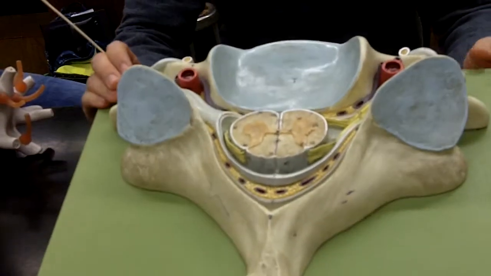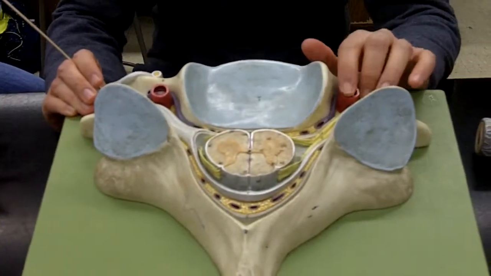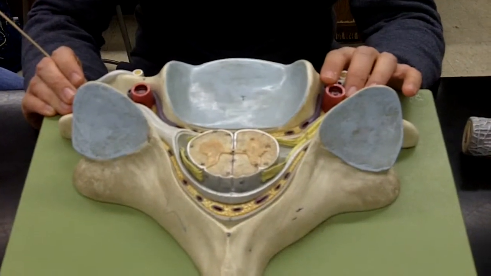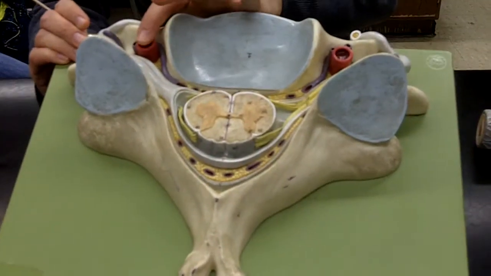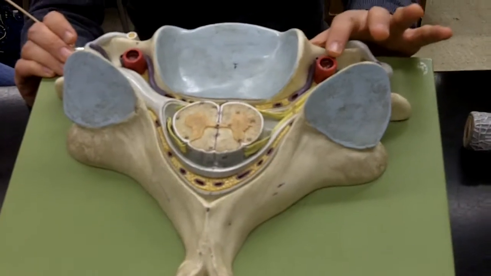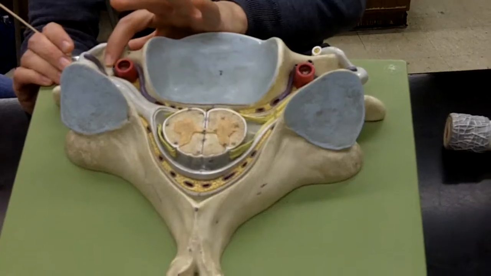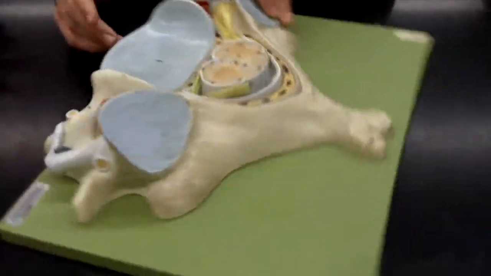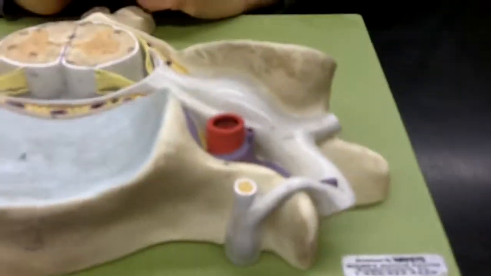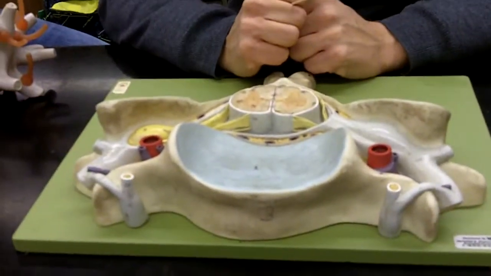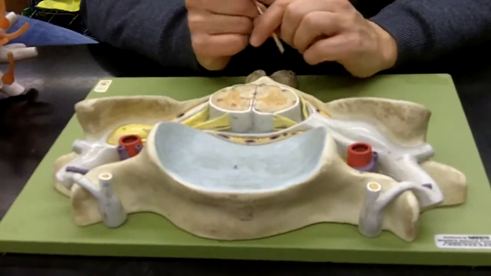Now, this is a cervical vertebra. As you remember, there are going to be holes on the lateral side. The name of those holes, anybody remember? Transverse foramen. Good. So this artery and this artery, the artery and the vein, are both going to be vertebrals: the vertebral artery and vertebral vein. So this is the anterior side, this is the posterior side of the spinal cord.